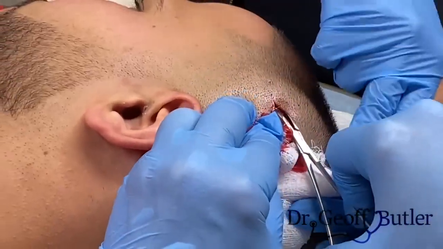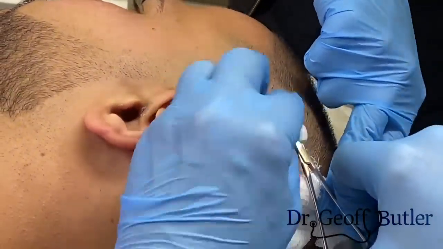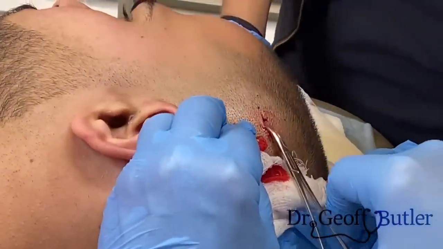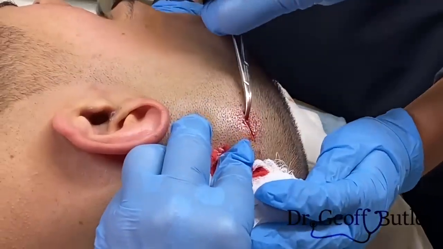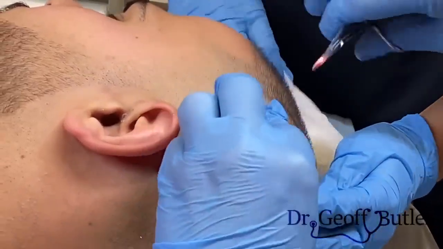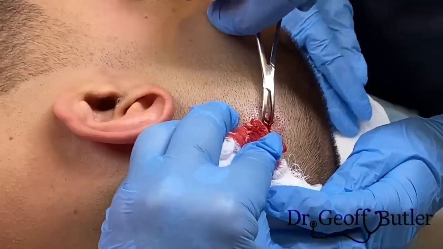It's not hurting at all? No. What do you think? Does it look like cyst membrane? Looks like it. Yeah, I think so. Sometimes you can have a very thin membrane still sitting on top of it that we have to get through, and I think that's the case here.